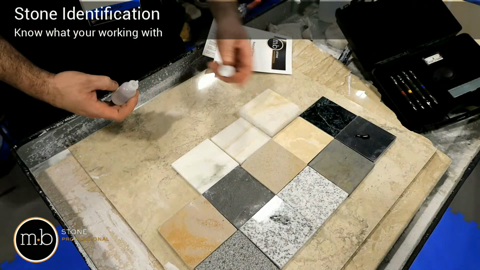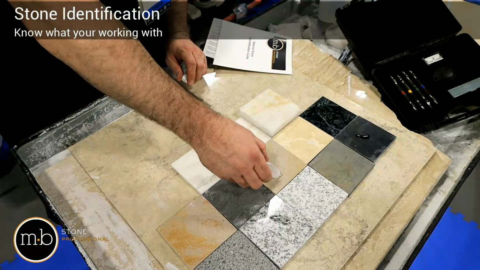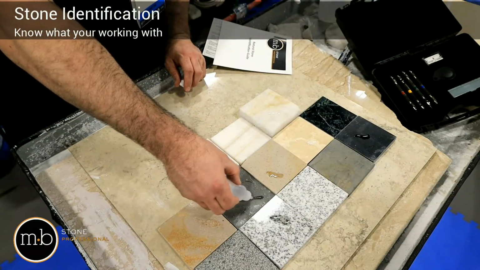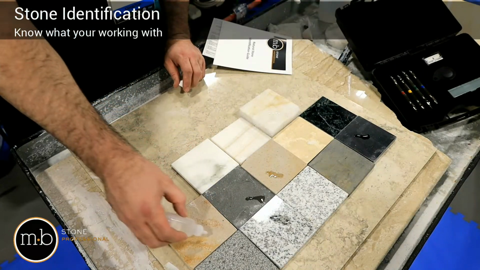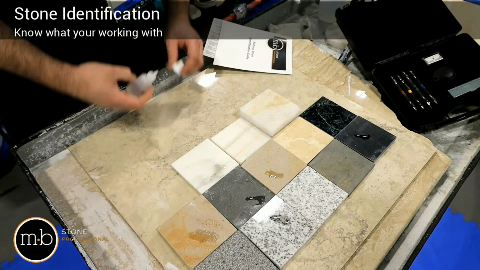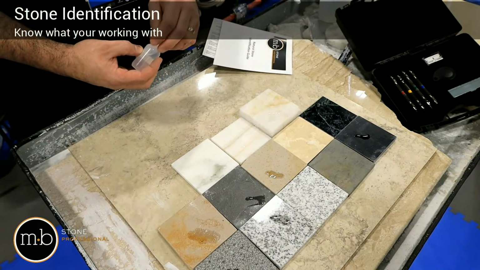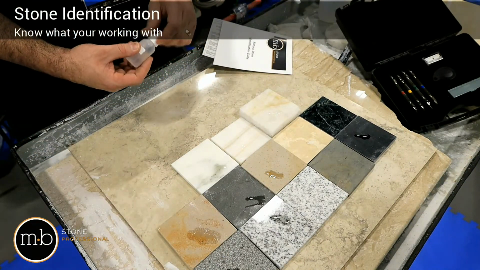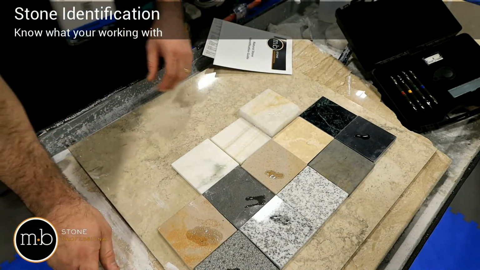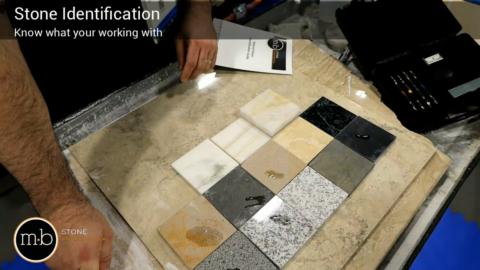Travertine, immediate reaction. Bluestone, sandstone, basalt. Basalt can actually etch when it's at a high hone or polish finish. It doesn't react severely, but it can react in a more refined finish.